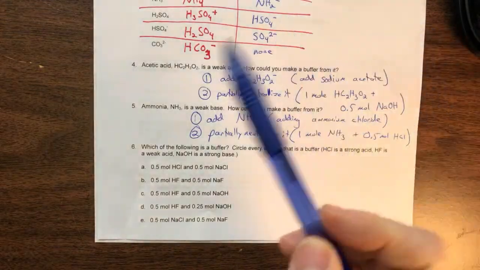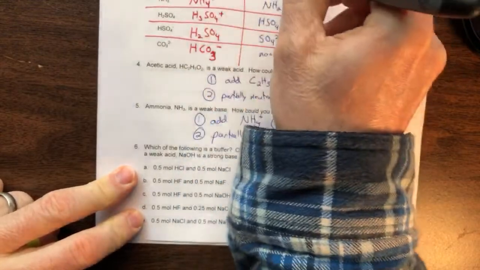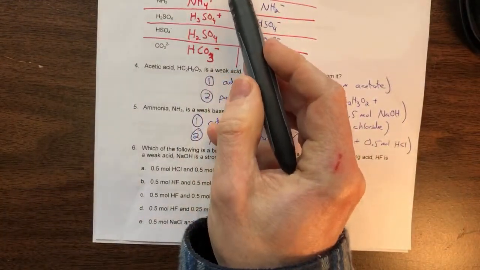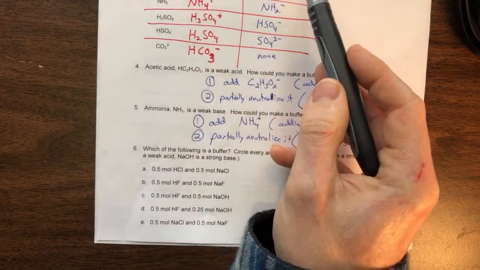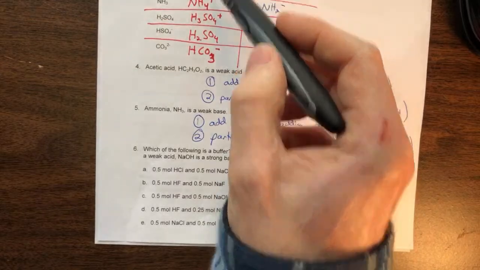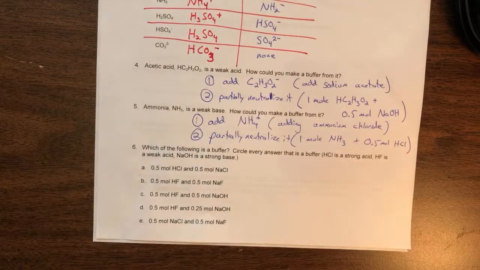All right. But simply put, you need to pay attention to what's going on here. Okay. You're going to be adding an H plus or removing an H plus, and that's not just an H. That's an H, and it's a positive charge. So the conjugate base is always -1 for the charge. Conjugate acid is always +1 for the charge. All right, down to number 6.